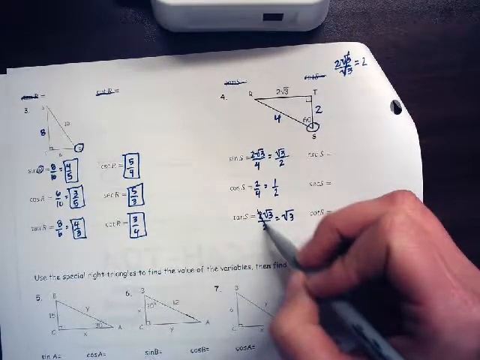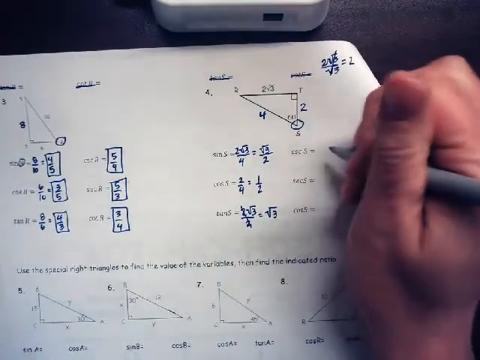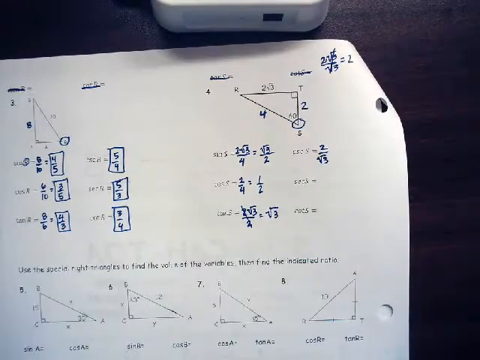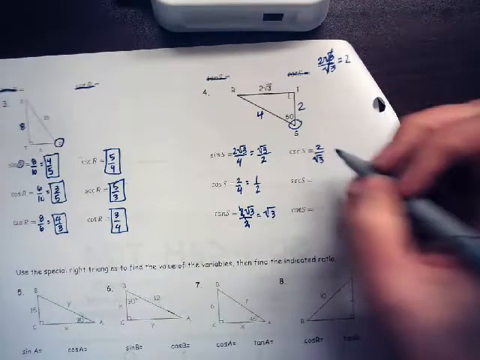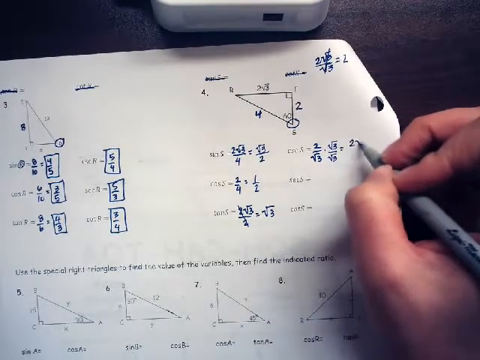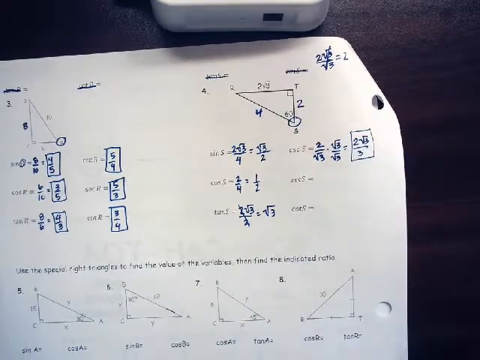Okay, the cosecant is just going to be the reciprocal of the sine, so it's 2 over square root of 3. And then remember, I don't like to have a square root in the denominator, so I'm going to times by the square root of 3 over the square root of 3, and I get 2 square root of 3 over 3. And that's my answer.